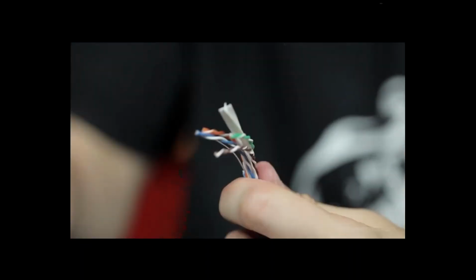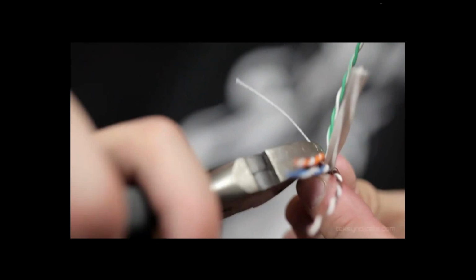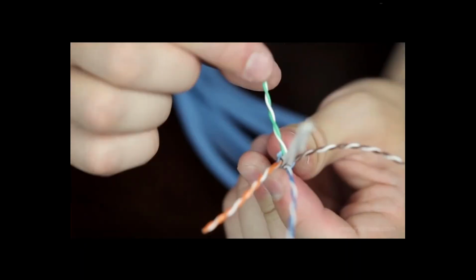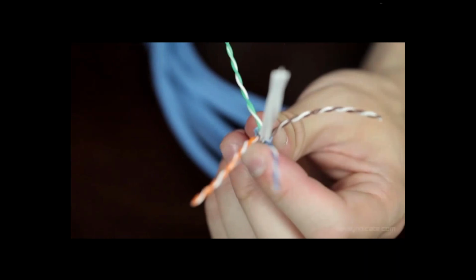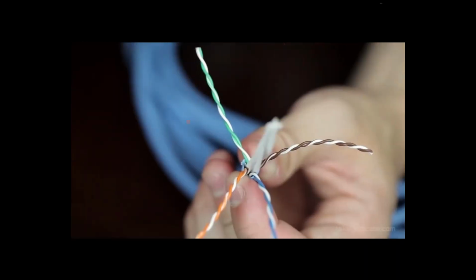There you go. Now, you can see this is a lot different. We still have the string for tearing back the sheath. We don't need it. Careful not to cut any of your wires. Now, Cat6 cable has got a larger conductor. This is a 22 gauge wire where the Cat5e is a 24 gauge wire, which means that this, for all of you Europeans, this is bigger. Just a little bit, but it's bigger.